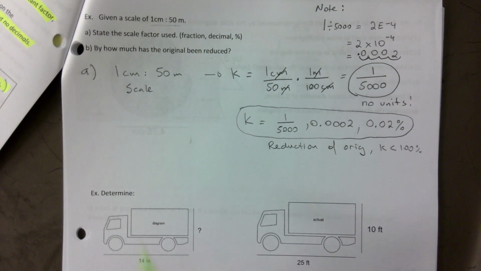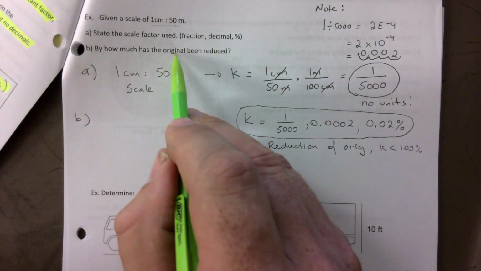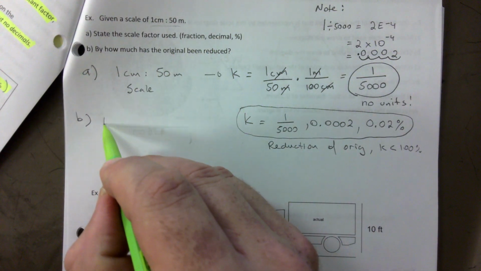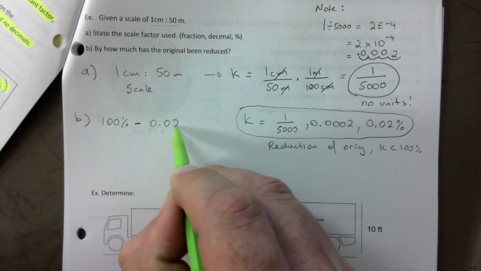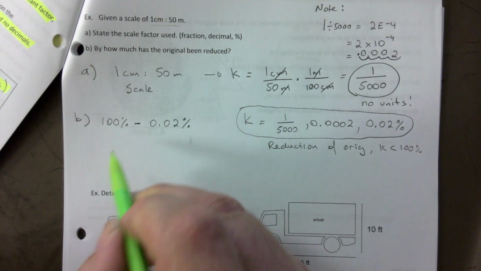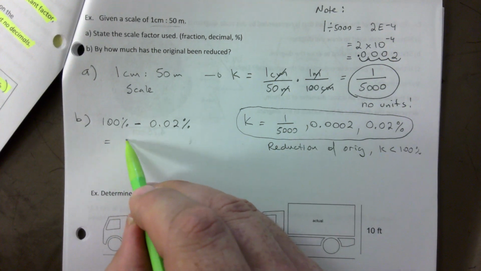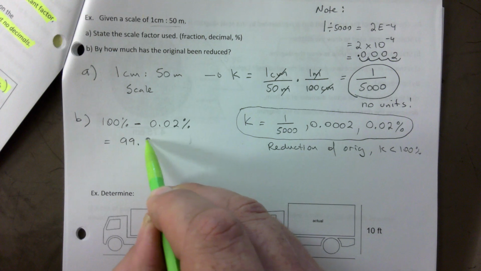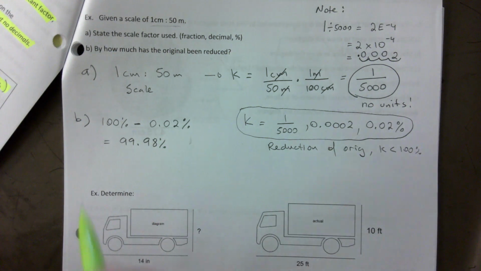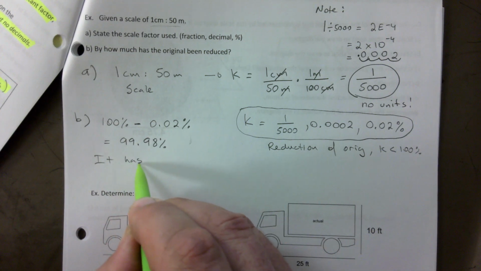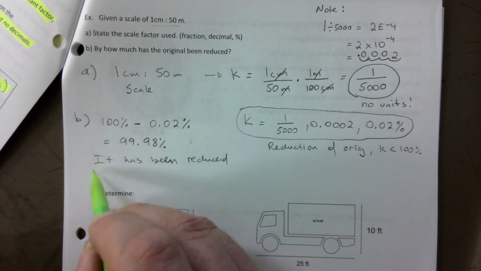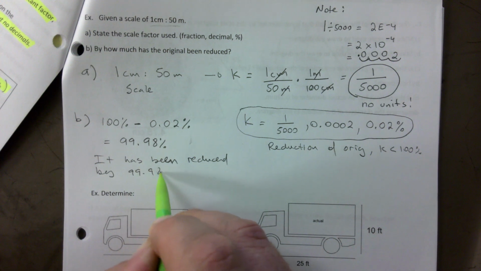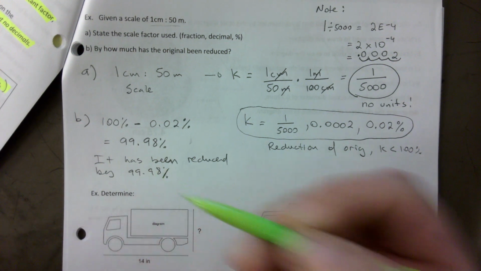Ready? So B, what is B asking? By how much has the original been reduced? We go like this. 100% minus 0.02%. You subtract it from 100, and you get 99.98%. It has been reduced by 99.98%. Okay.